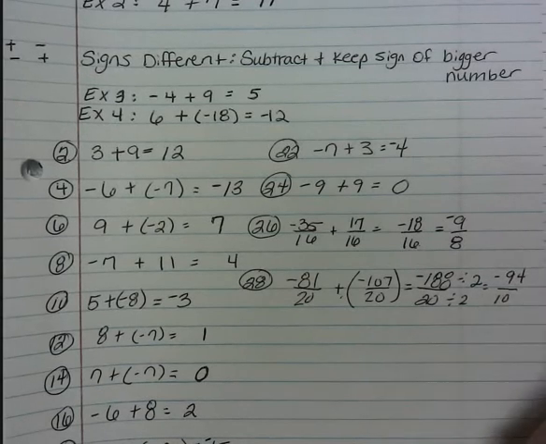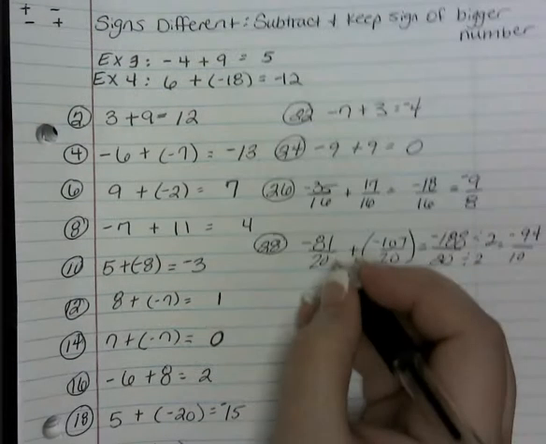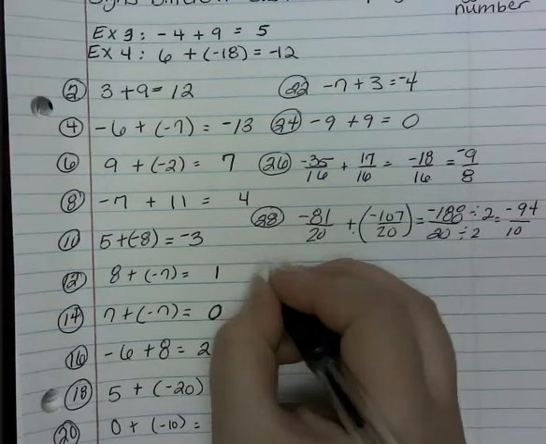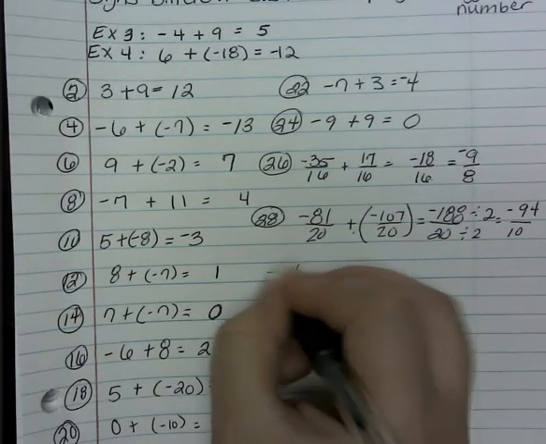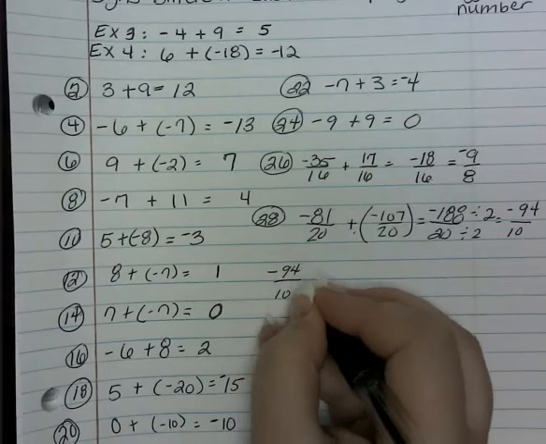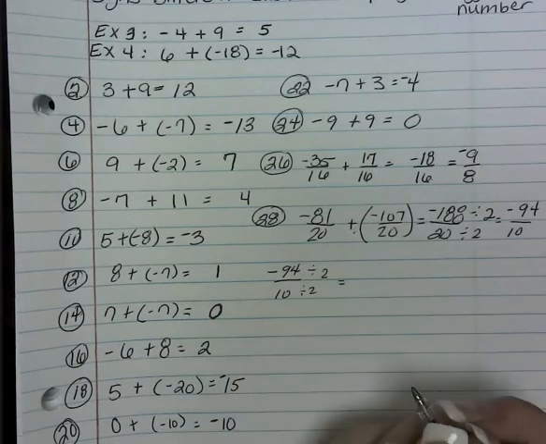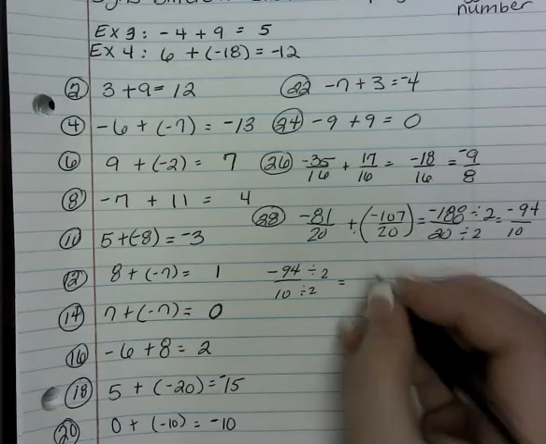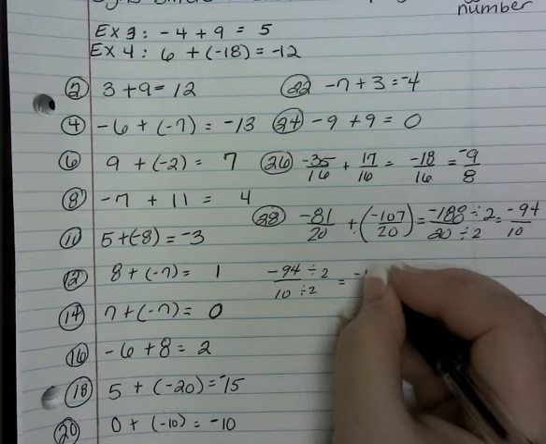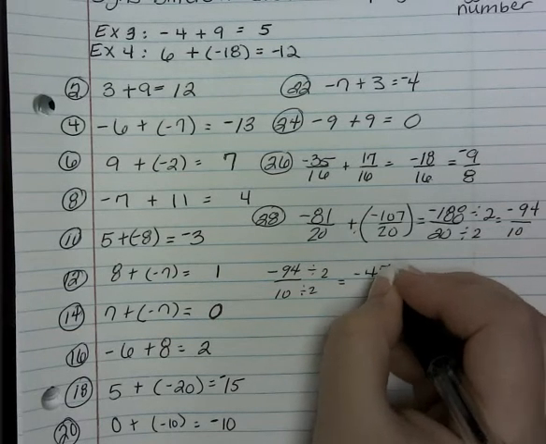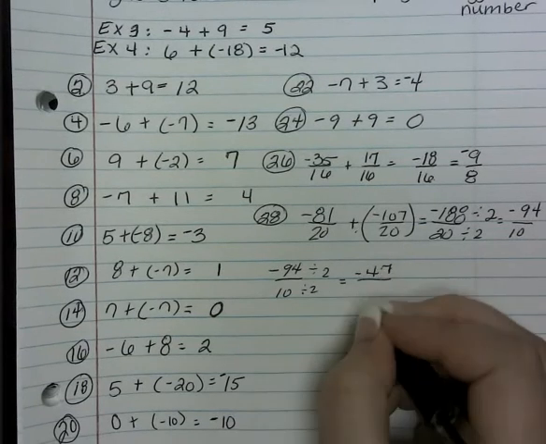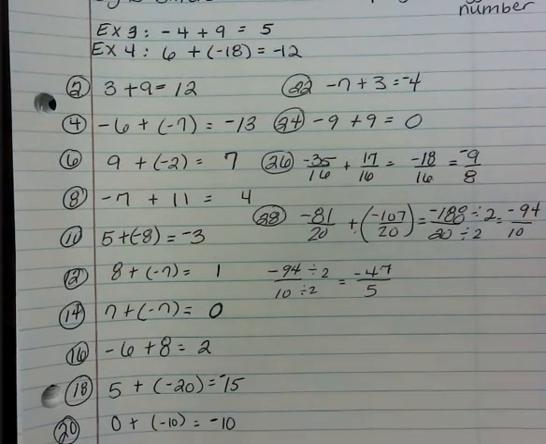And you can divide those numbers by 2 again. So negative 94 divided by 2 is negative 47. And then 10 divided by 2 is 5. So our answer would be negative 47 over 5.